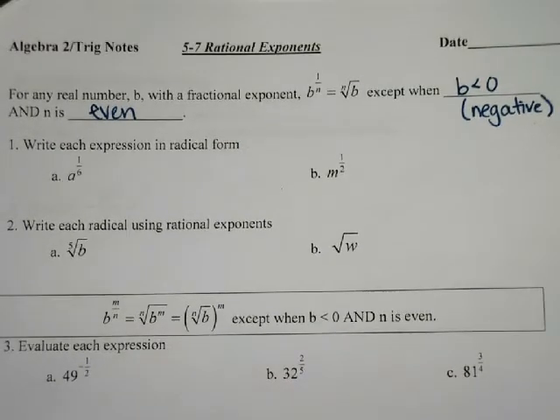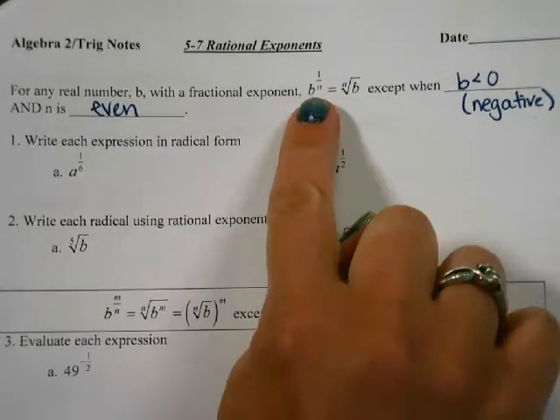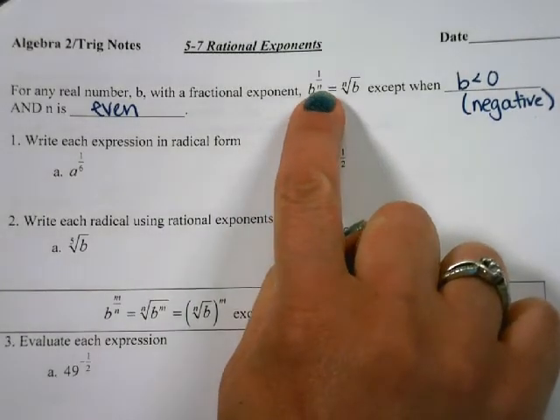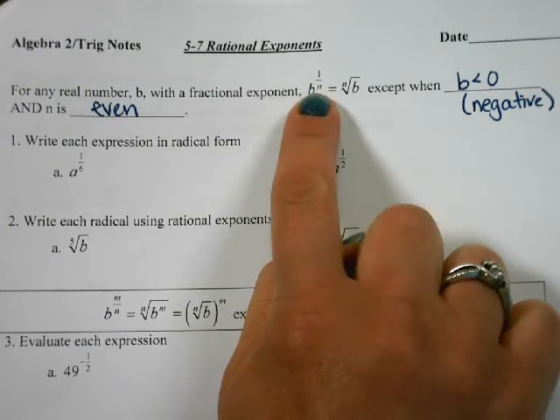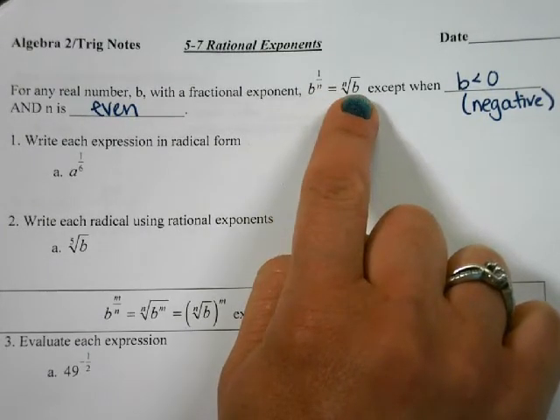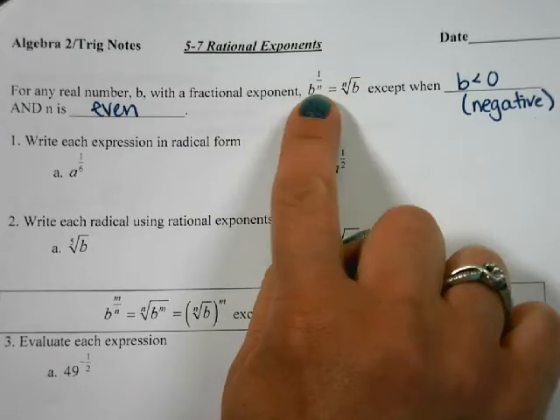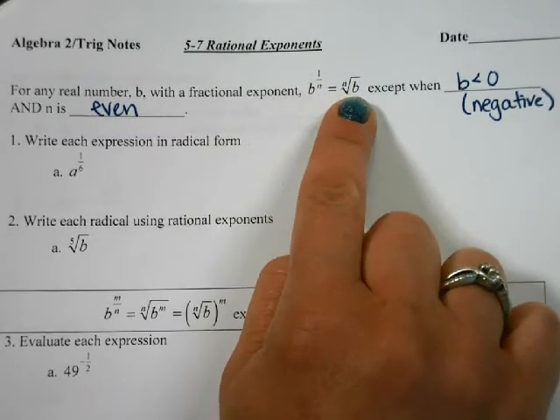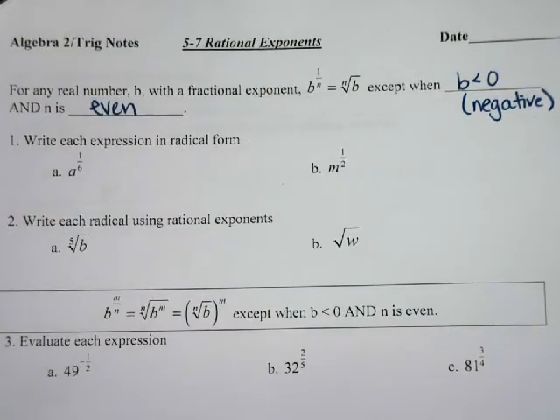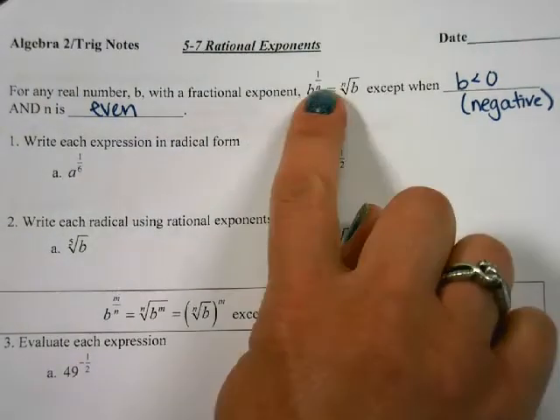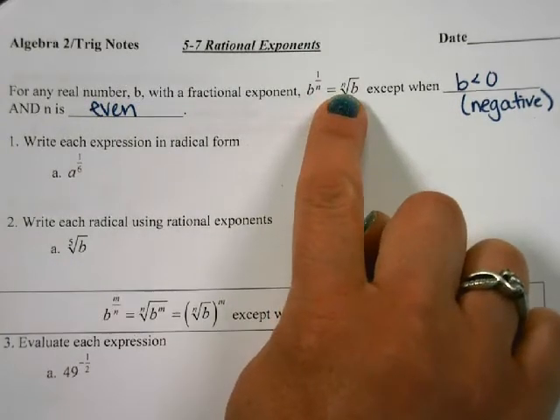If we have a fraction exponent, b to the 1 over n, what do you notice about the n? Where does it go when I write it in radical form? The denominator is the same as the index, right? So that's always the case. The denominator becomes the index. So I call this rational exponent form, and this is radical form. We can transfer between the two because we know that the denominator is the same as the index.